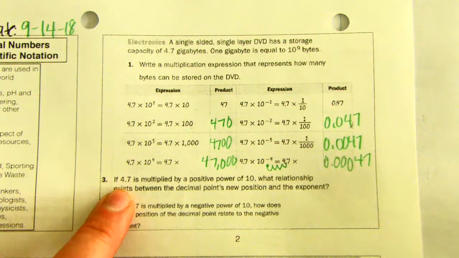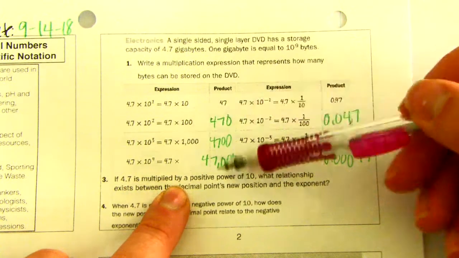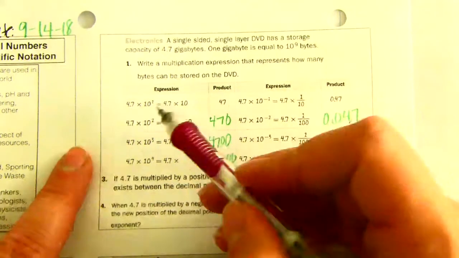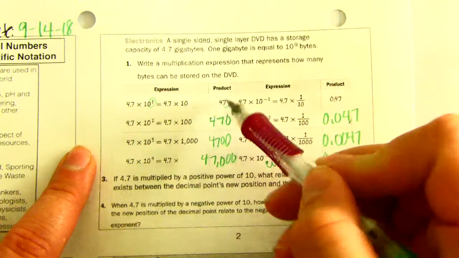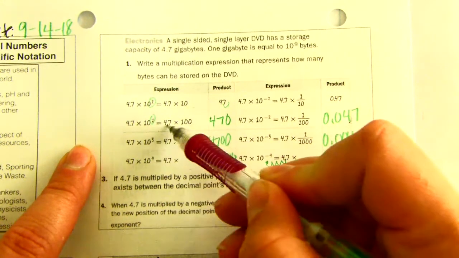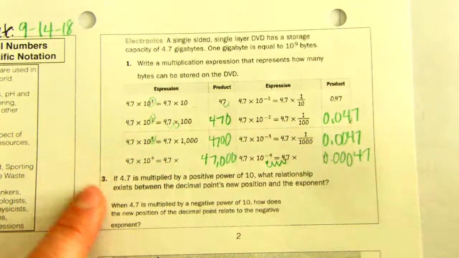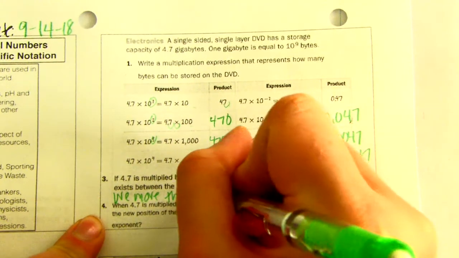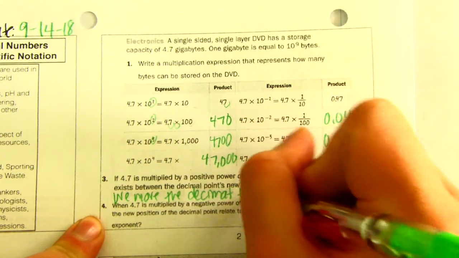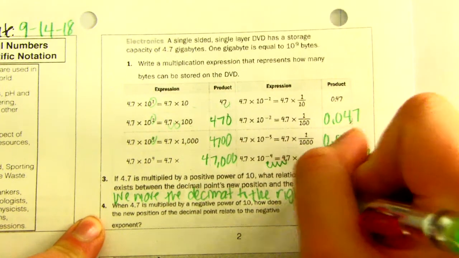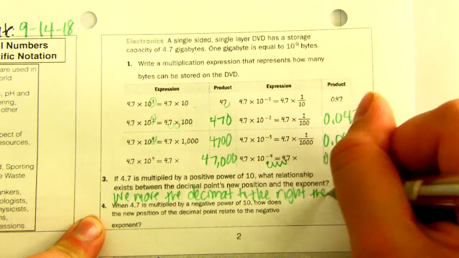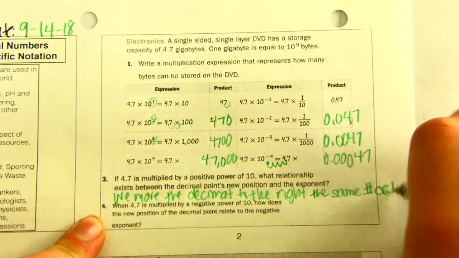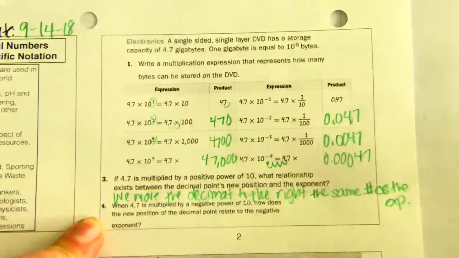Number 3 asks, if 4.7 is multiplied by a positive power of 10, what relationship exists between the decimal point's new position and the exponent? So here was the exponent of 1, and we moved the decimal once. 2, and we moved it twice. 3, we moved it 3 times. So we move the decimal to the right the same number as the exponent. Maybe not the best explanation, but that'll work.